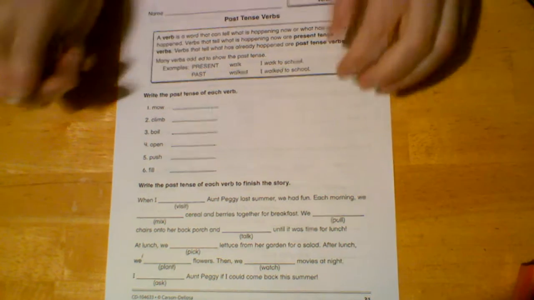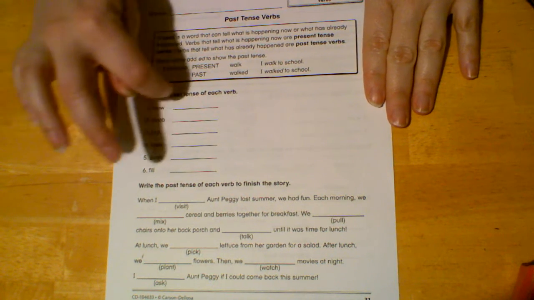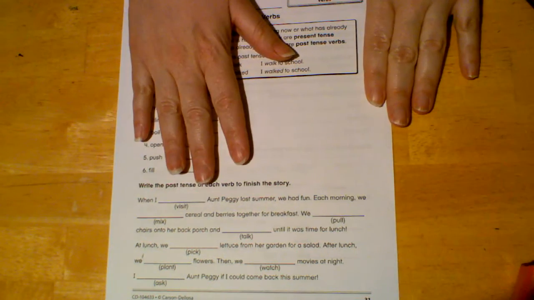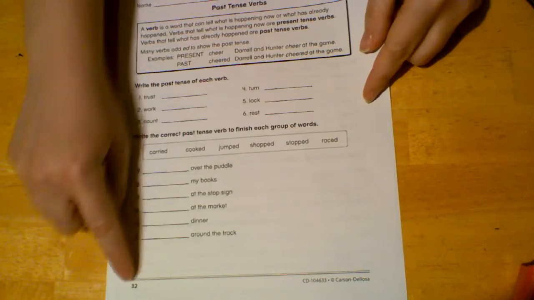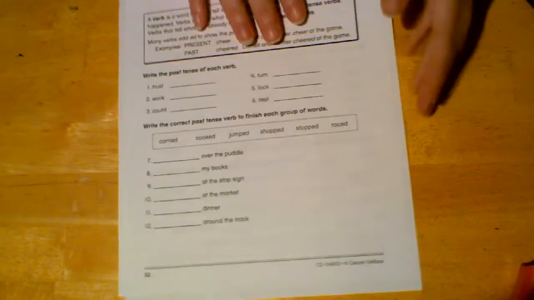All right, so here are your instructions for your past tense worksheets. So this is page 31 that we're going to do together. On the back is the page that you're going to do on your own. So that's page 32. And then 33 we'll do together. And on the back will be 34 that you'll do on your own. Okay? So let's go ahead and get started.